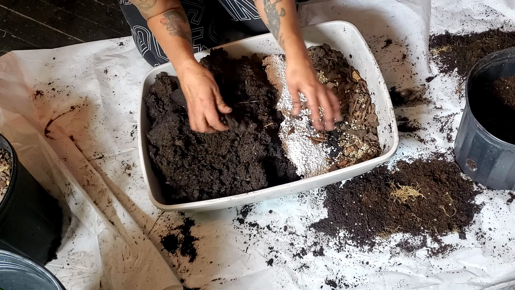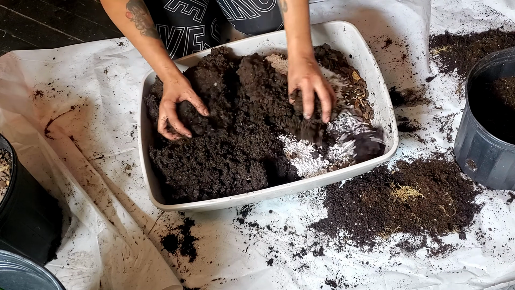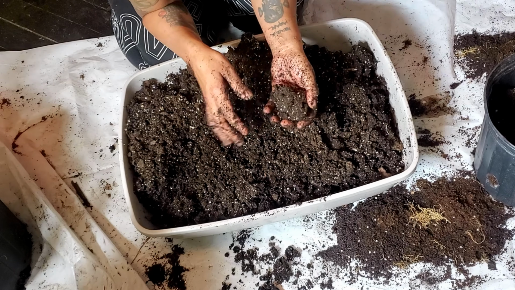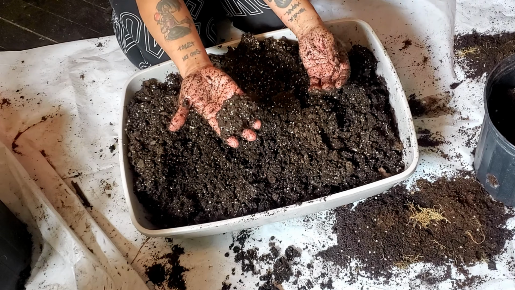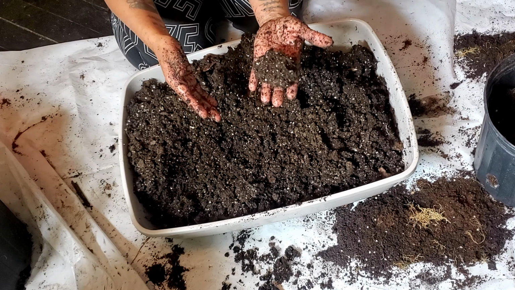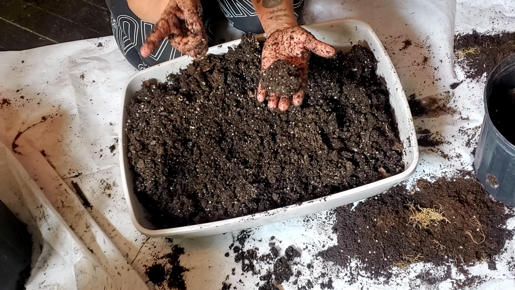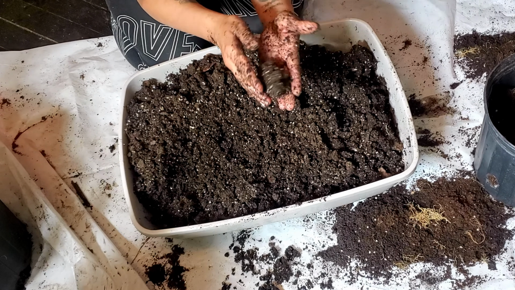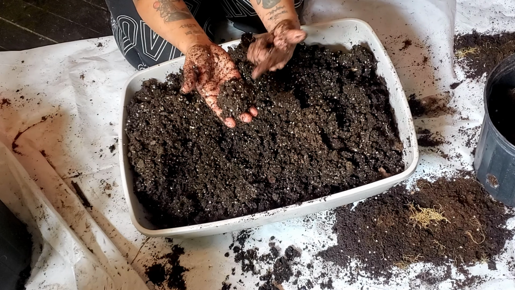Oh, Ramen. So I'm just going to cover that up. That's how you can tell if you have enough perlite inside of it. Look at that. This makes one big ball. This cannot happen because if you have a large container like we're going to be using, this is going to hold on to a lot of moisture. And this is a no-go. That means we need more perlite.